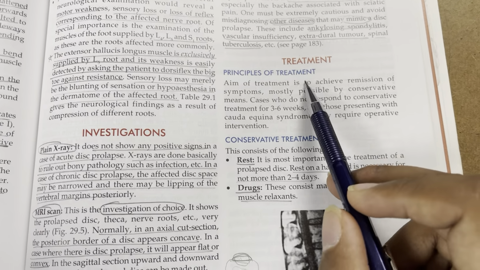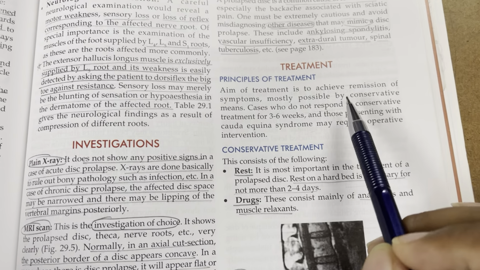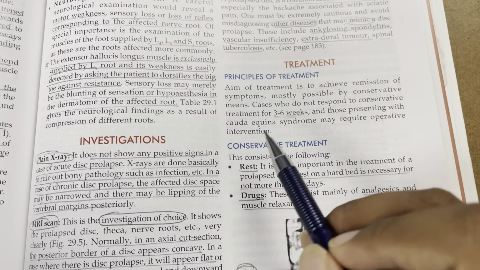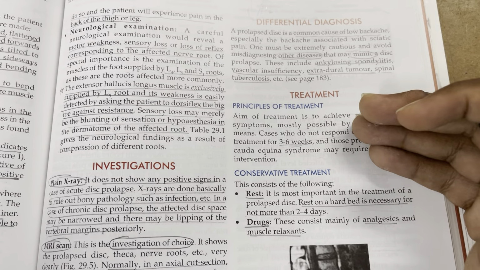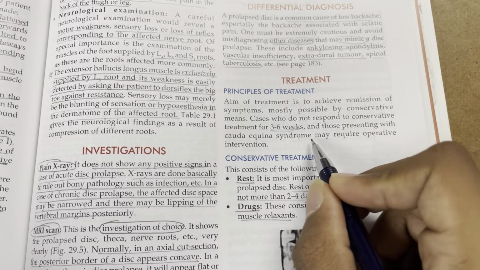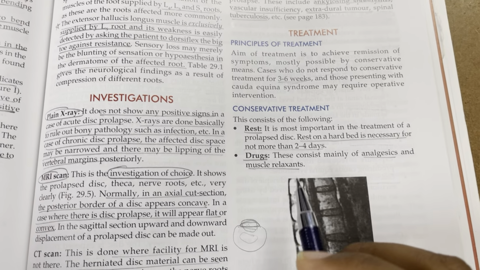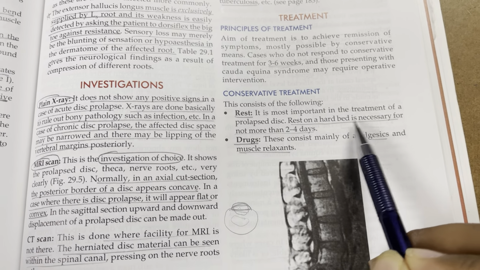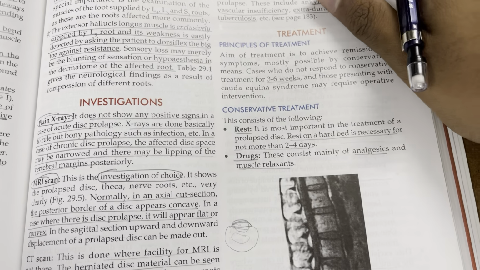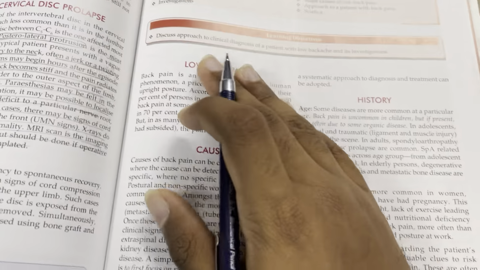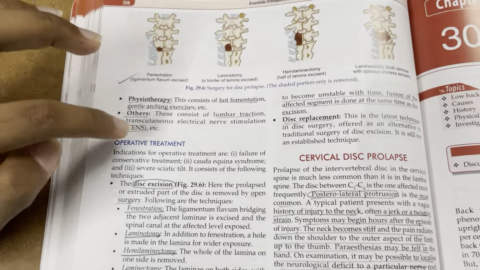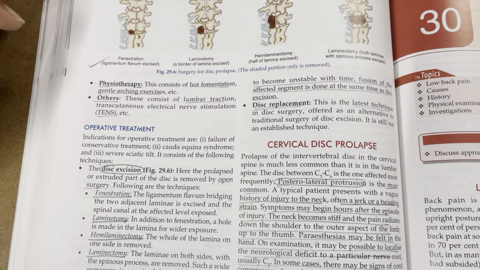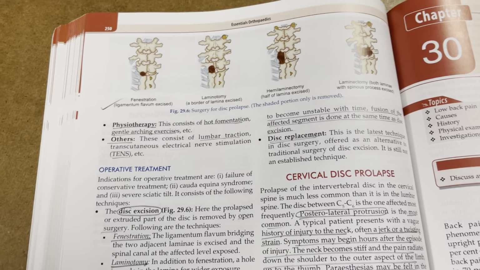So treatment, the principles of treatment: the aim is to achieve remission of symptoms, and mostly it is possible by conservative means. So for 3 to 6 weeks you try conservatively, and if it is still not being managed, or if the patient presents with cauda equina syndrome, then you have to go for an operation. So rest is the most important thing in the treatment of a prolapsed disc. Rest on a hard bed is necessary, but not for more than 2 to 4 days. And again, you give analgesics and muscle relaxants, and physiotherapy, hot fomentation, gentle exercises, etc. And others you can give lumbar traction and TENS, transcutaneous electric nerve stimulation.